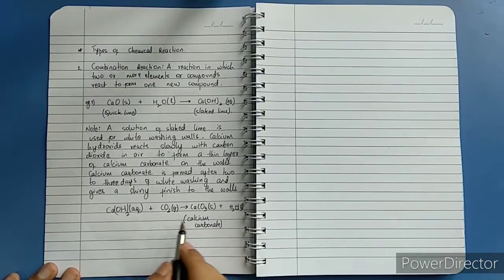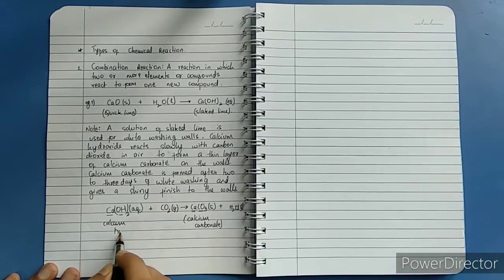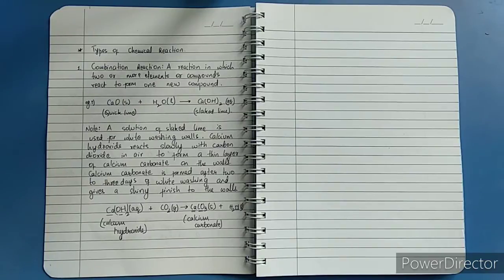It's not important to write down the names so that you remember. CO3, like we discussed, is carbonate. Ca is calcium, so calcium carbonate. Ca is calcium, OH is hydroxide, so this is calcium hydroxide. Okay, another note is that CaCO3 is also the chemical formula for marble.